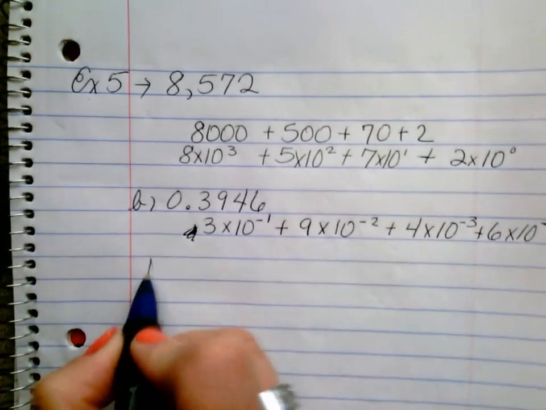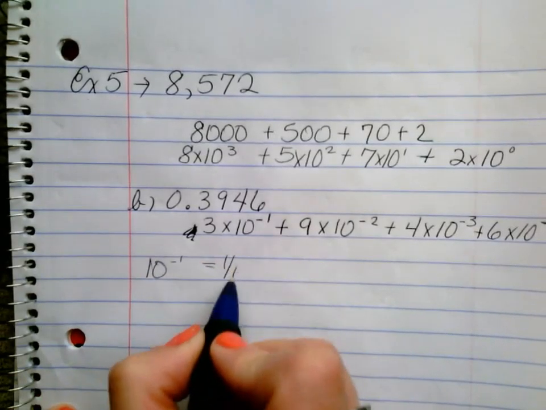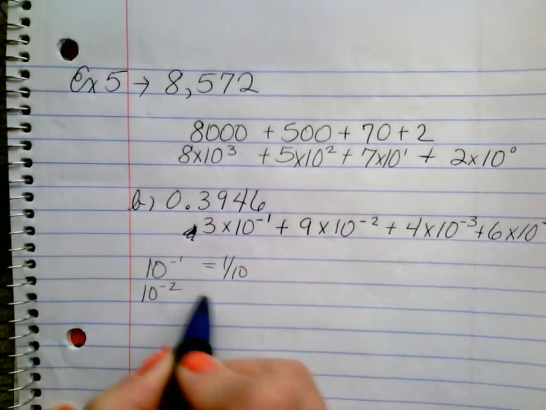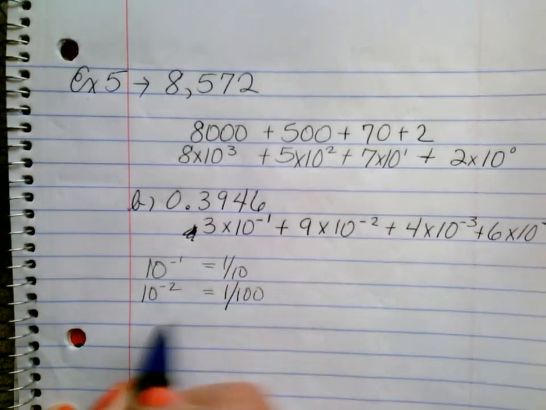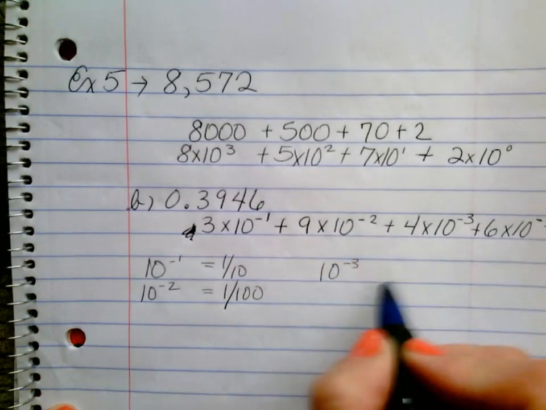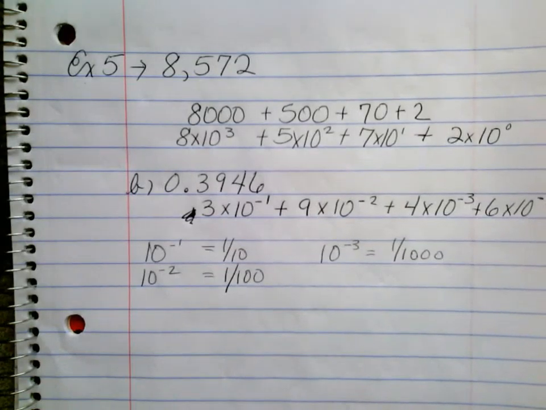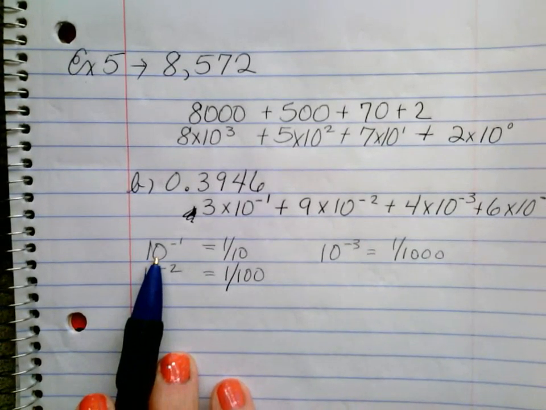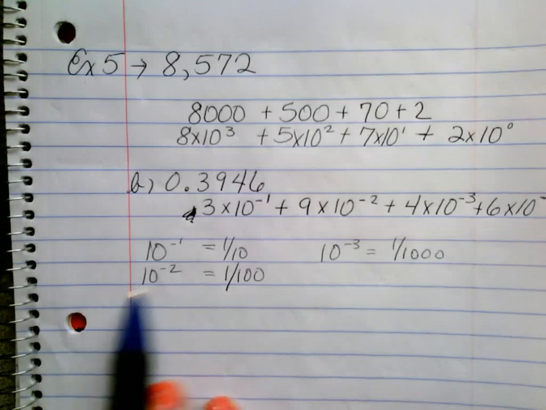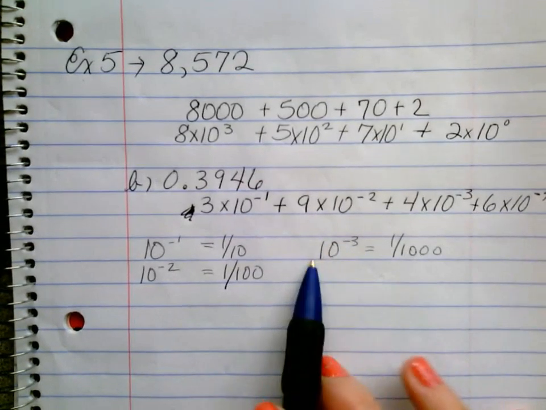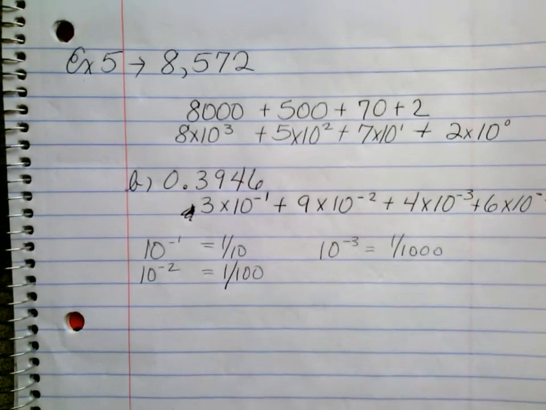Okay, because 10 to the negative 1 is 1/10. 10 to the negative 2 is 1/100th. 10 to the negative 3. You could probably keep going from there, right? And remember, you learned that to write this without using negative exponents, it's 1 over 10 to the first, which is 1/10. 1 over 10 to the second, 1 over 10 to the third. And all of those things can be solved.